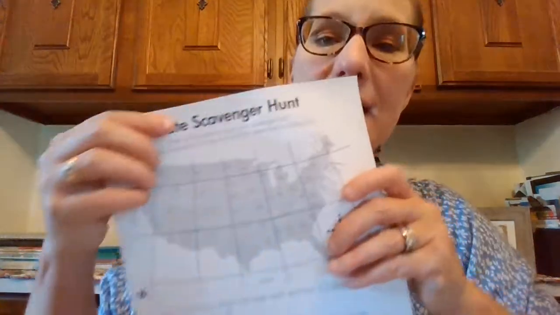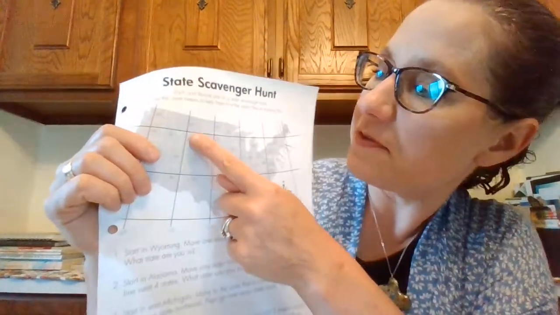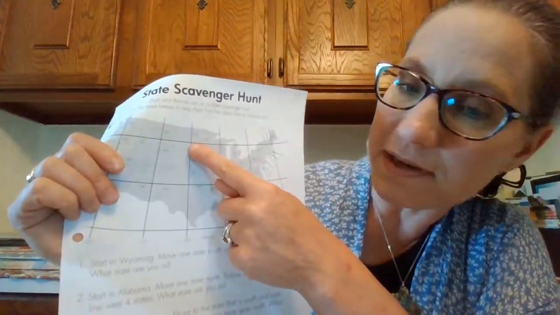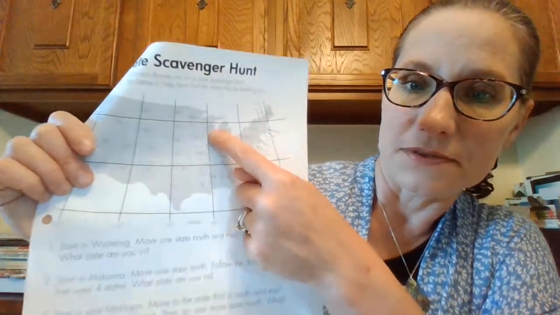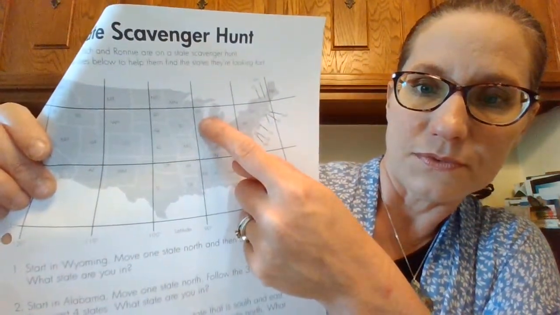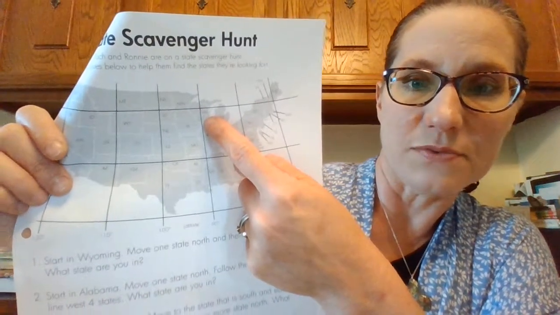Okay, so I'm not counting Montana as 1. That's going to be 0. So I'm moving 3 states to the east. I'm going to North Dakota, then Minnesota, and then Wisconsin. So that's going to be my answer for number 1, Wisconsin.